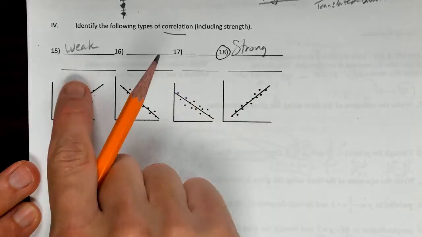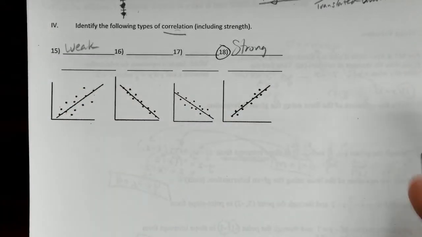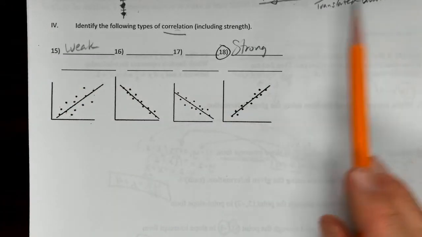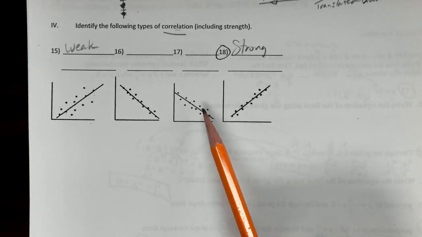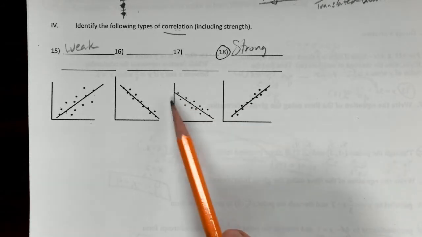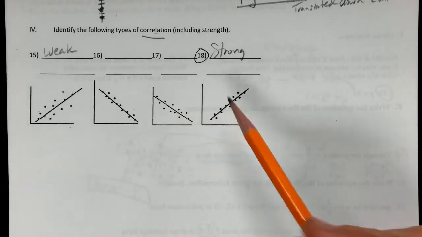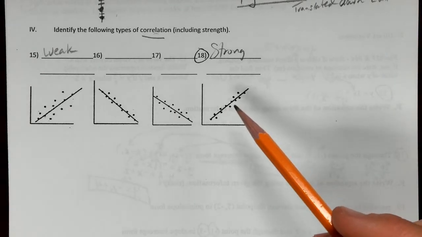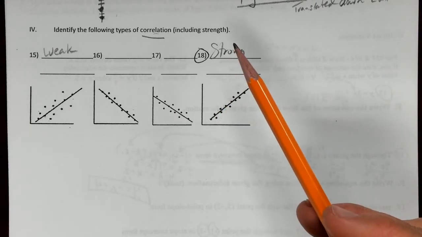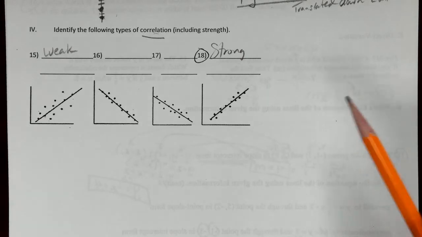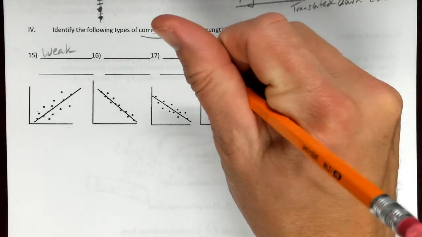Right, so we have strong, we have weak, we also have moderate. Moderate is in between. Moderate would be like number 17. They're pretty close, but they're not quite as close as number 18 or 16. Now, Aiden, looking at this graph, is that a strong positive or a strong negative correlation? Fantastic, because those points are going up.